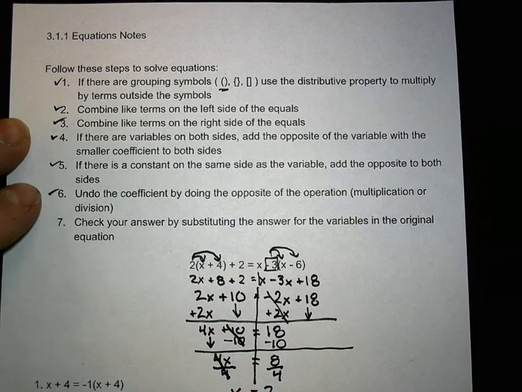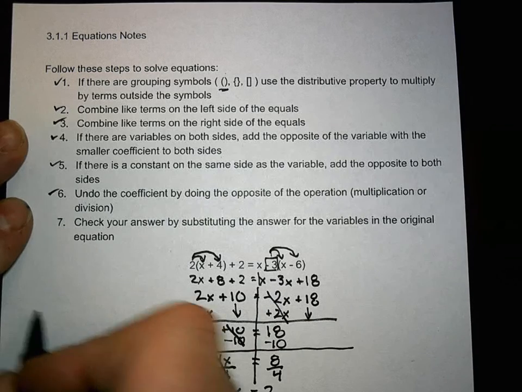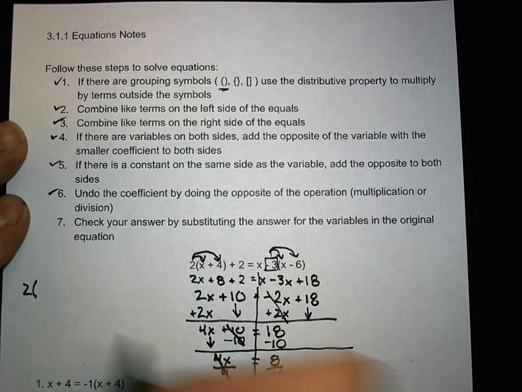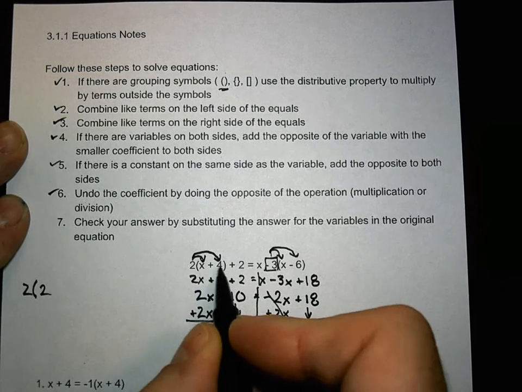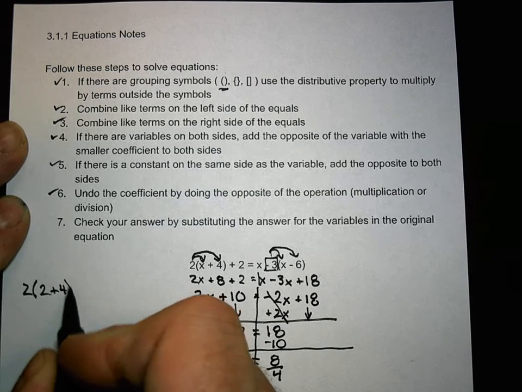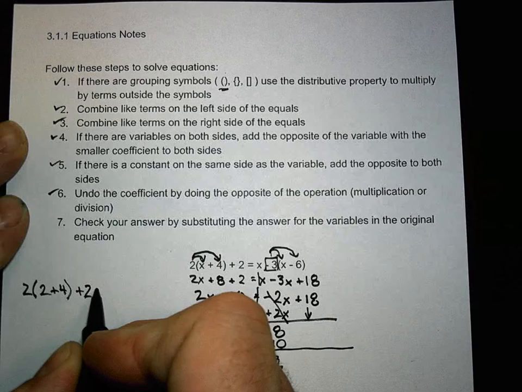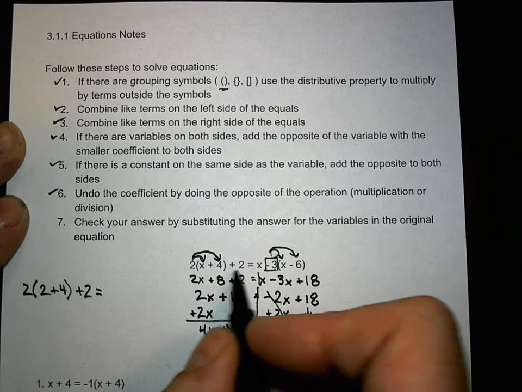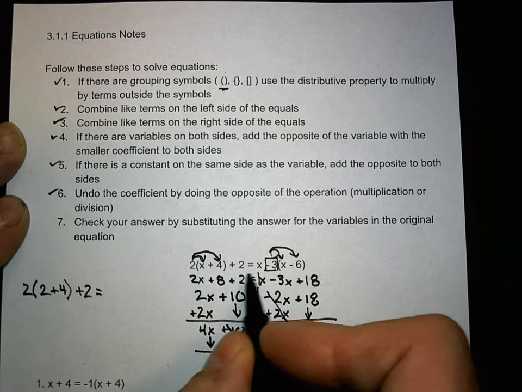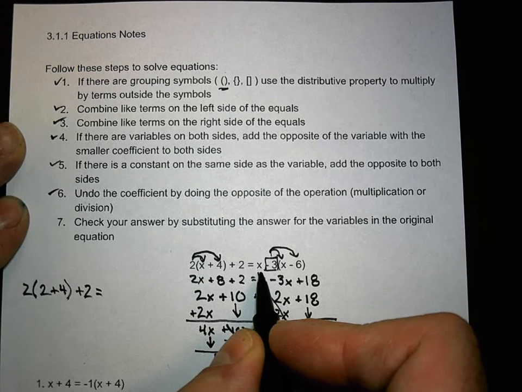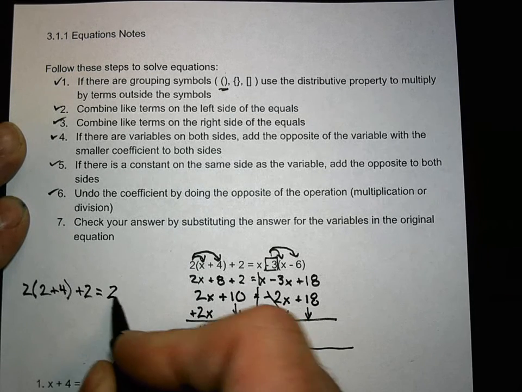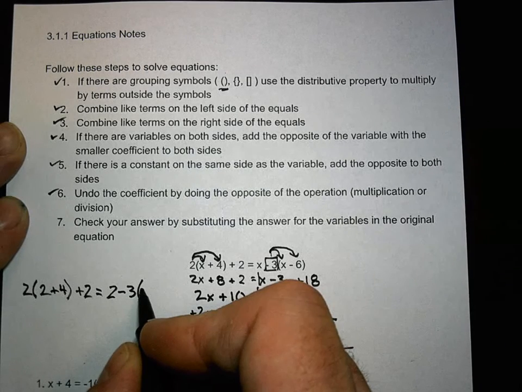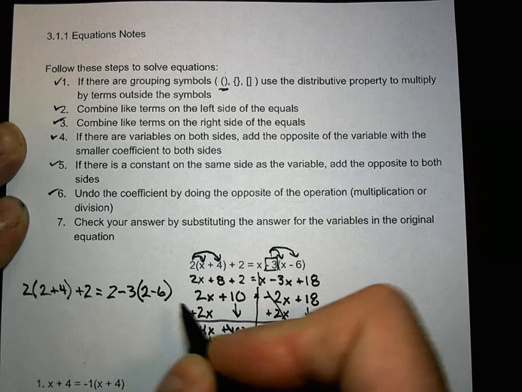Now I'm going to do this over here. The last step says put your answers back in. So anytime I have x, I'm going to replace it with 2. 2 times 2 plus 4 plus 2 equals, do you see what I'm doing over here? Yes. So anytime I've got an x, I'm replacing it. So equals, what's this x going to be? 2 minus 3 times x, which is 2 minus 6.